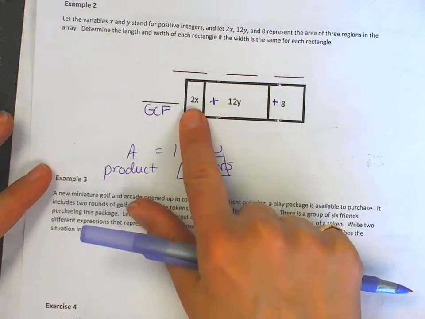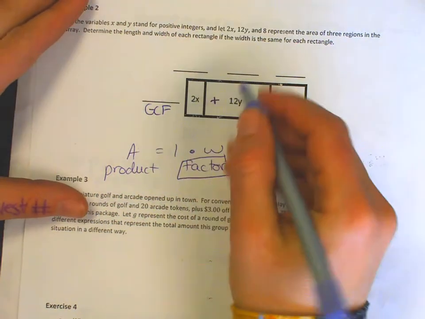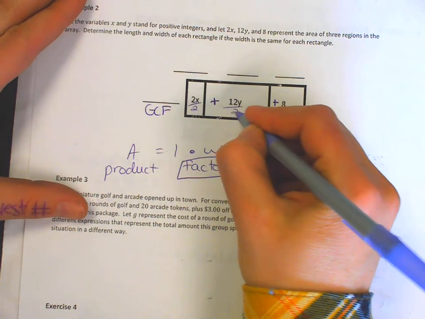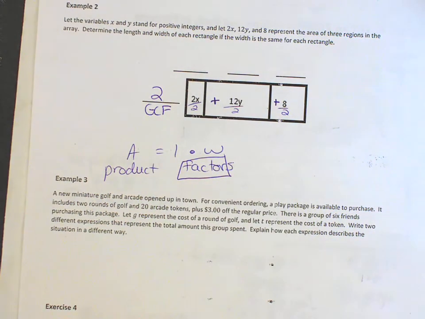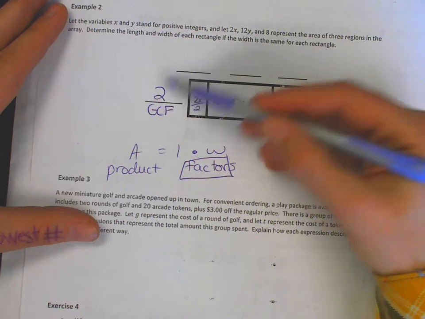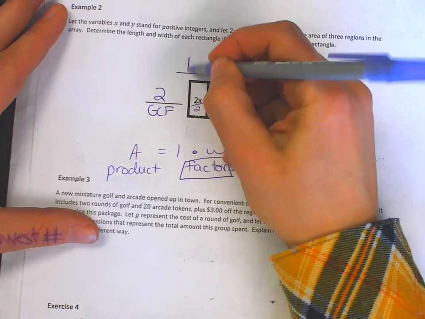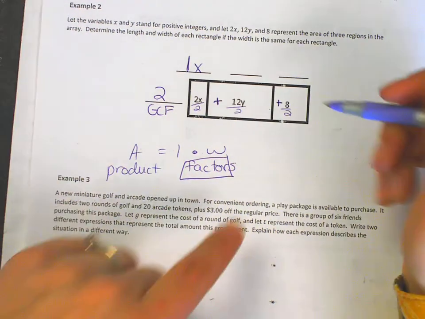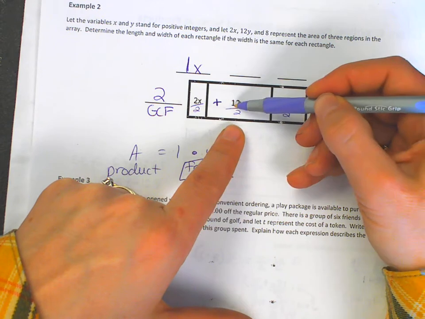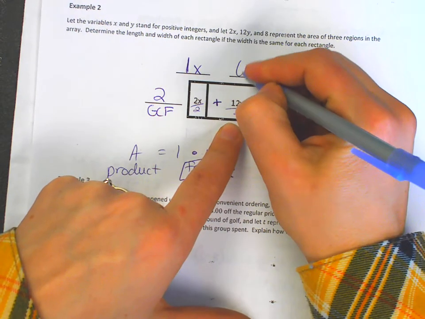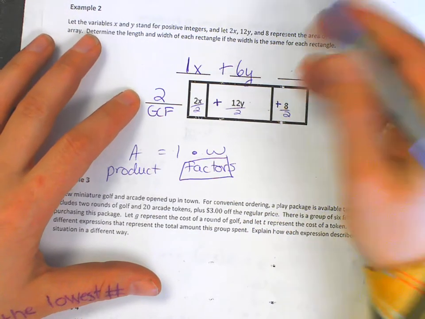Even, lowest number, rule of thumb. Try the lowest number. 2 goes in. So I'm going to divide everything by 2. 2 is the GCF, so I'm going to write it there. 2 times what is 2x, or 2 divided by 2 is 1 with an x left over. 2 times what is 12y, or 12y cut in half. 2 times what is 8, or 8 divided by 2.